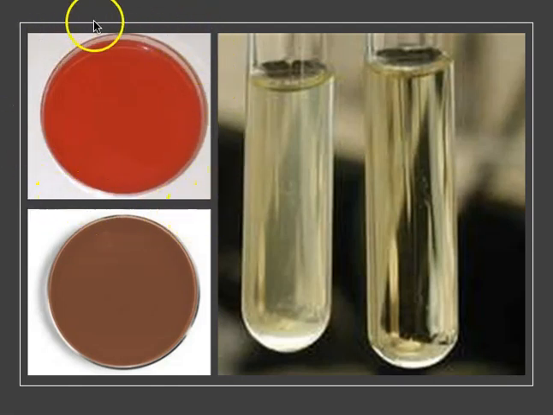We often use blood from sheep for this purpose. You can see that the agar is very deeply red, often a bright red color, and it will support the growth of many different types of fastidious bacteria.